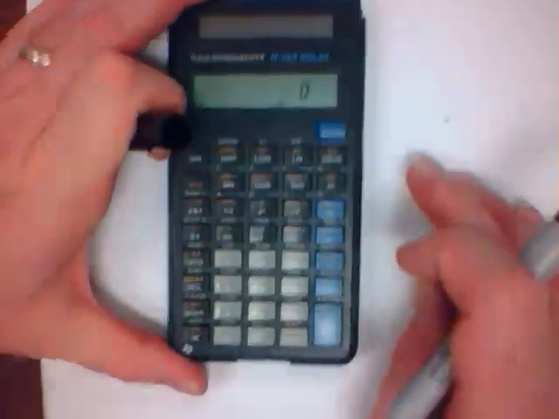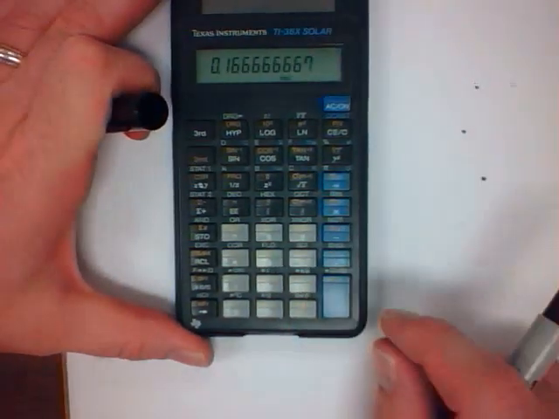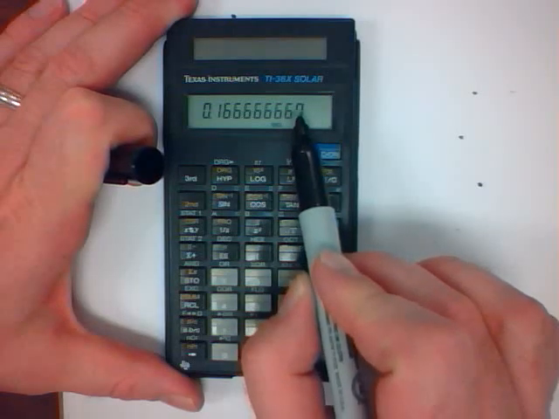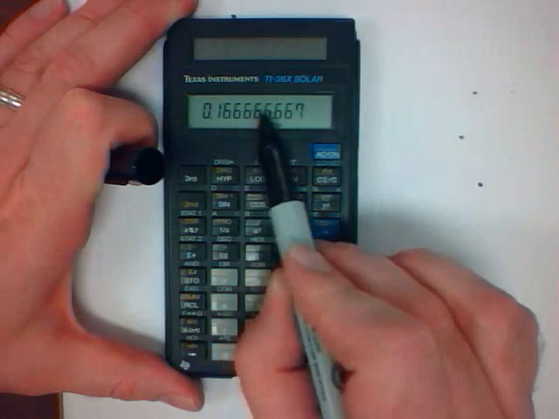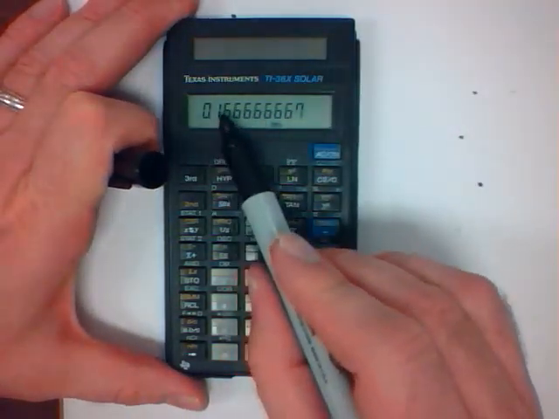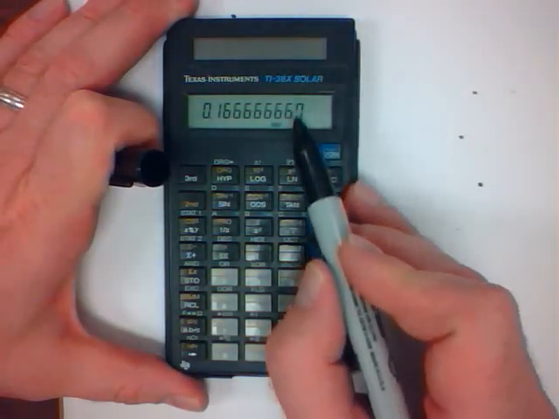And rather than doing all the division, I'm simply going to use my calculator to show you. 1 divided by 6. Now, notice here, my calculator has done something. My calculator has rounded. These 6s, there's a whole bunch of them, will keep going into infinity. This is actually 0.166666666, and the 6s keep going.